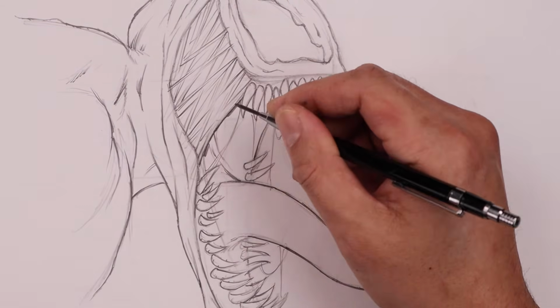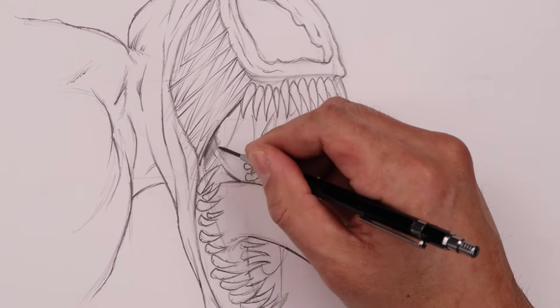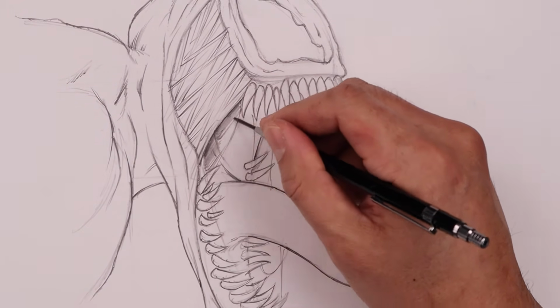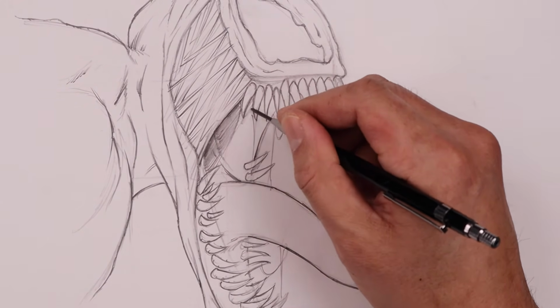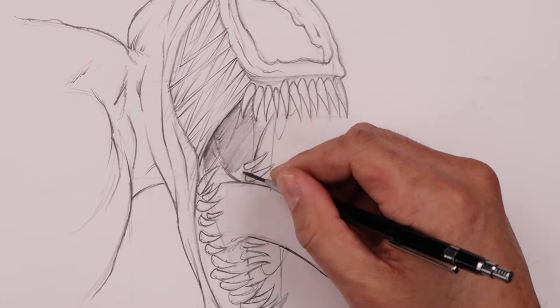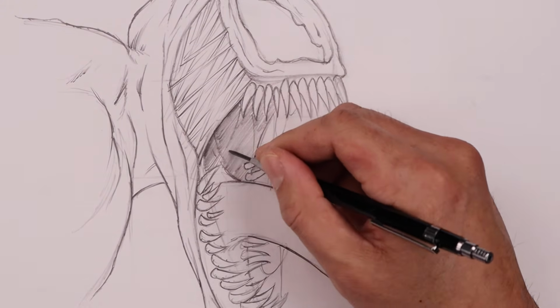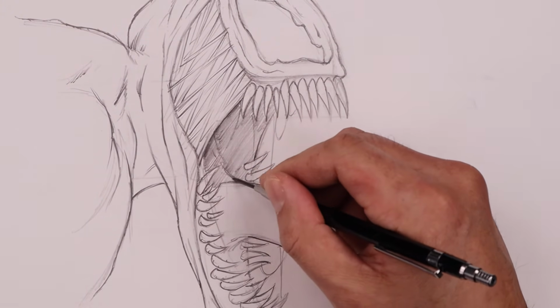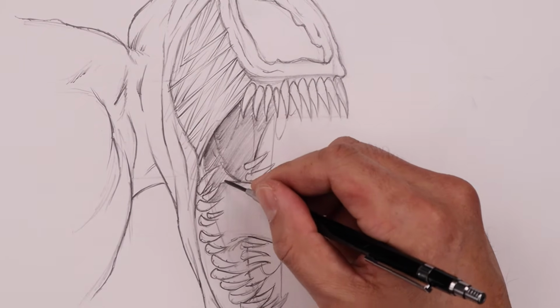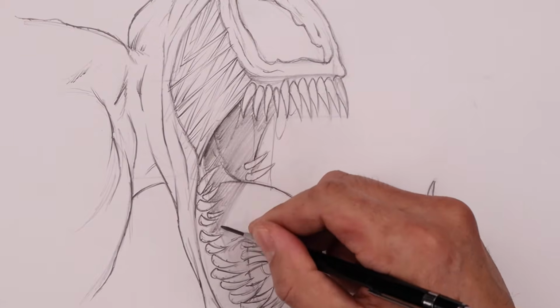Now from here I'm just going to darken up the inside of the mouth, starting on the edge of the cartilage, and then just going to fade that forward, going around the teeth and the tongue. Just evening it. Just shading in the entire inside of the mouth. Also a bit of the tongue along the inside, and then just fading that forward.